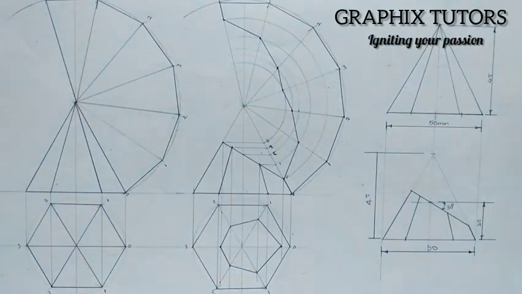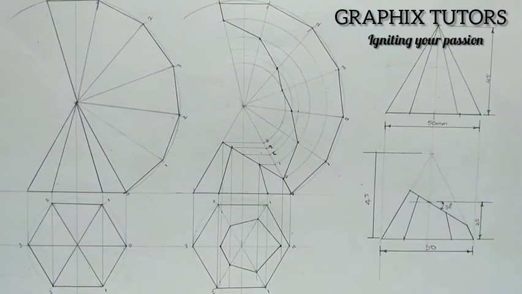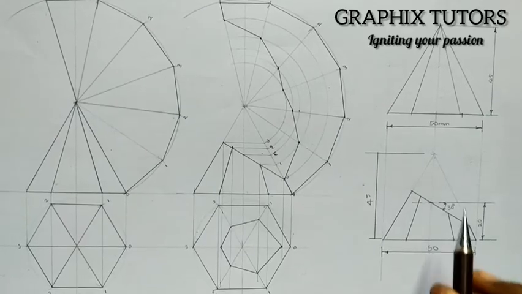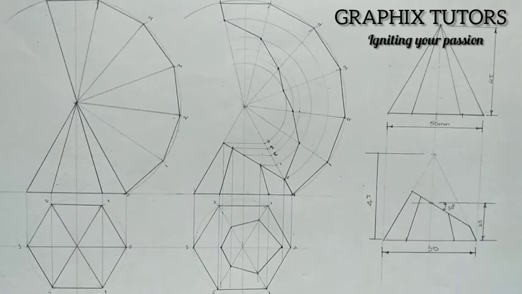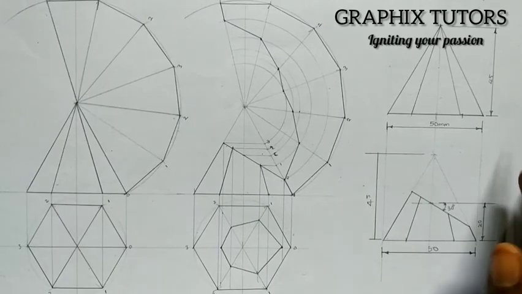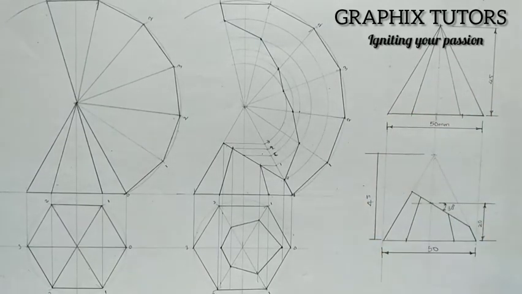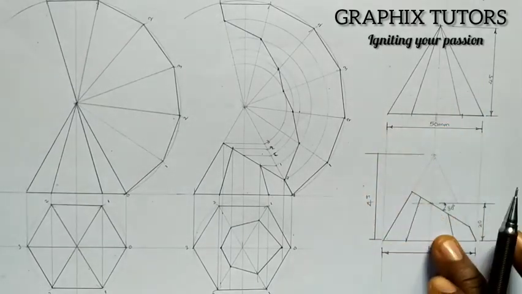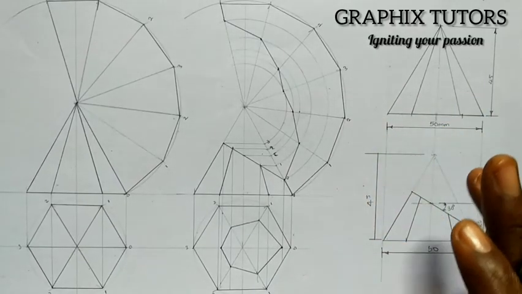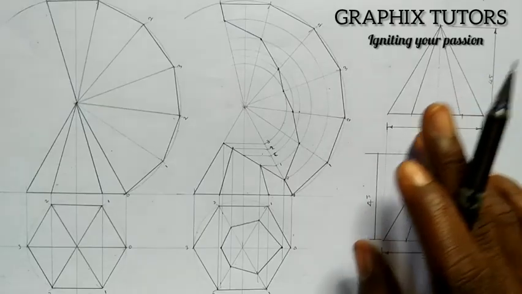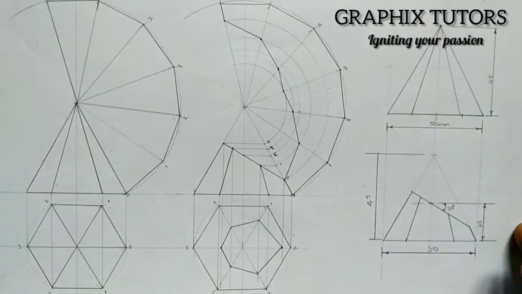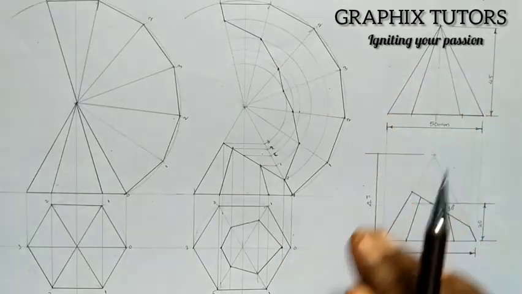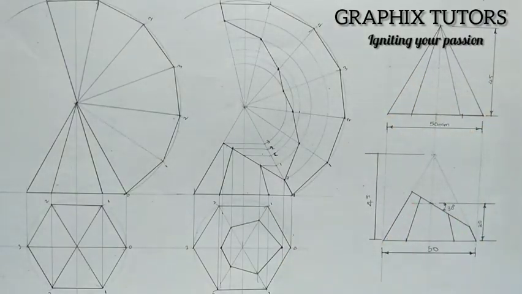So this is what we'll be having if you develop a pyramid that has a hexagonal base. Don't forget, we have a pyramid that has a square base, we have a pyramid that has a rectangular base, we have a pyramid that has a heptagonal base, depending on what you are asked to do. But in cases like this, this is a hexagonal pyramid.